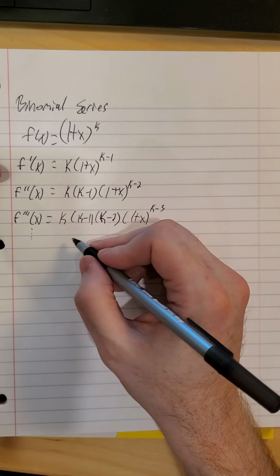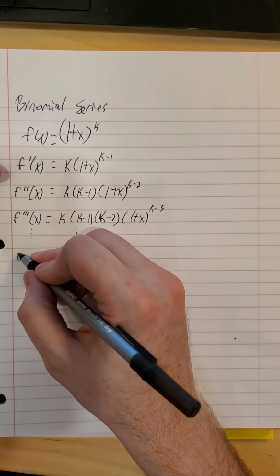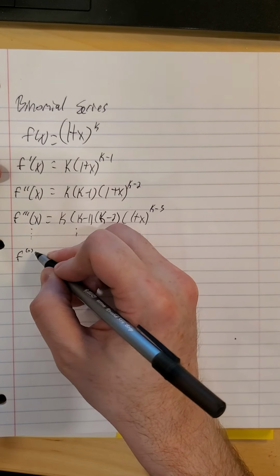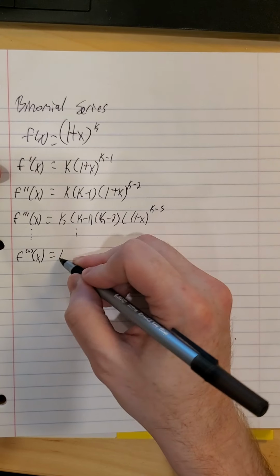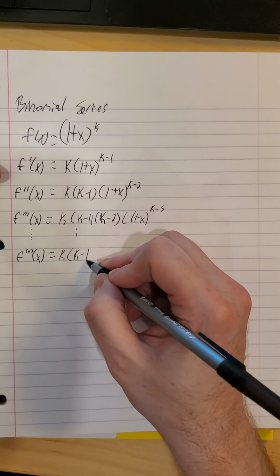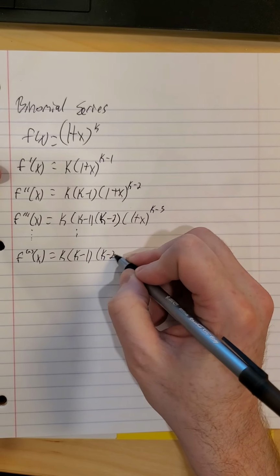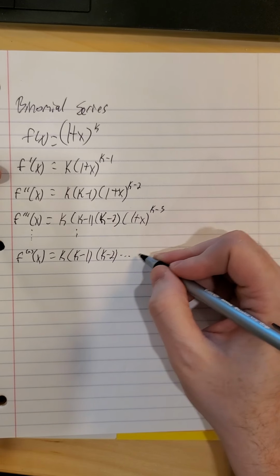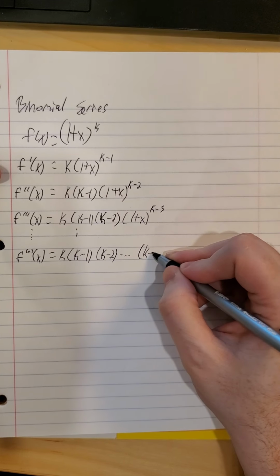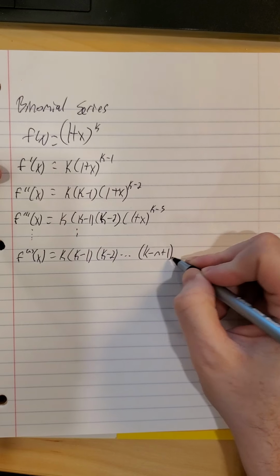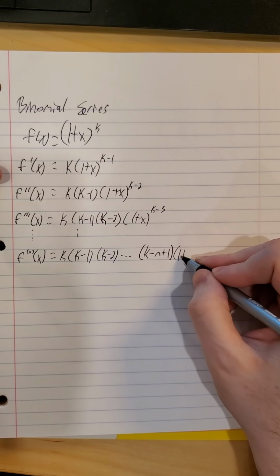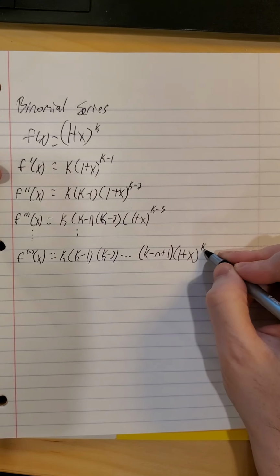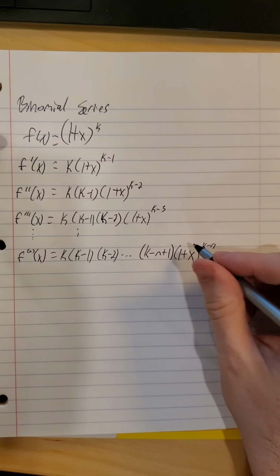And hopefully you spotted our pattern from there. So for the generic nth derivative here, we have k, k minus 1, k minus 2, out to k minus n plus 1, times 1 plus x to the k minus n power.